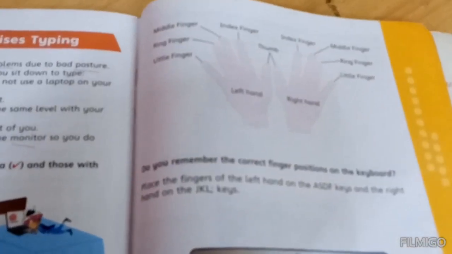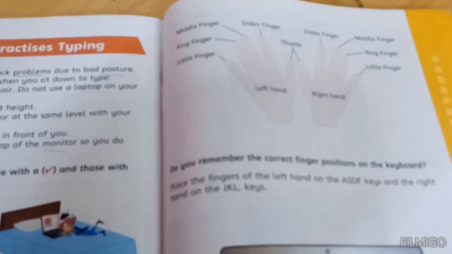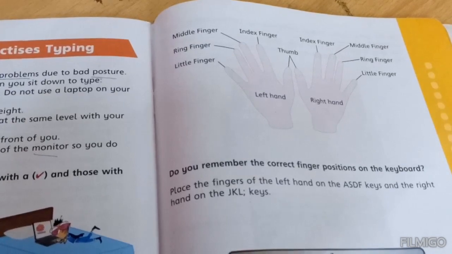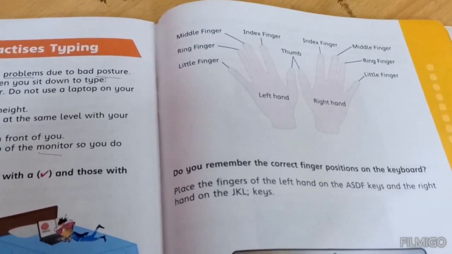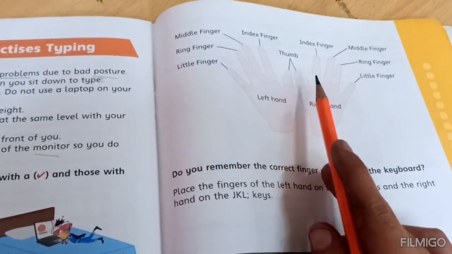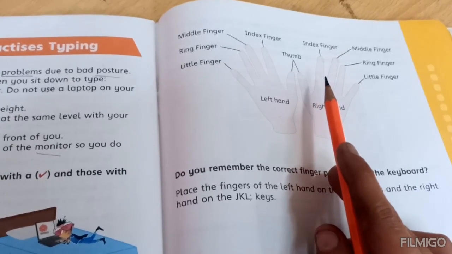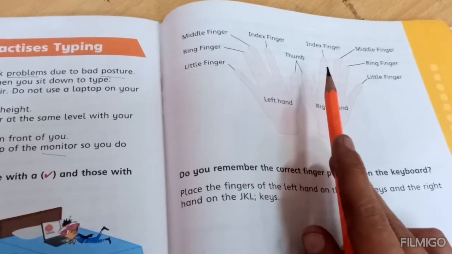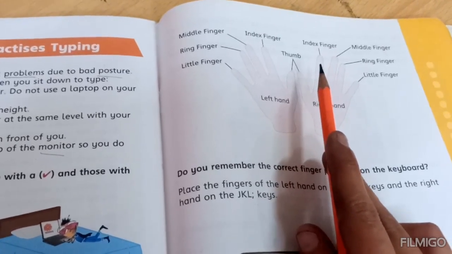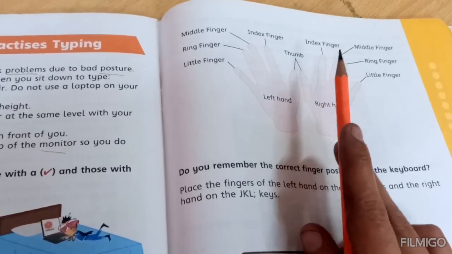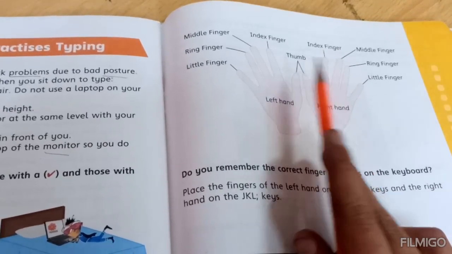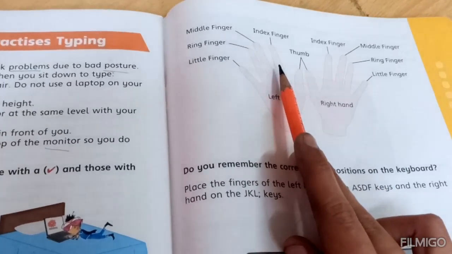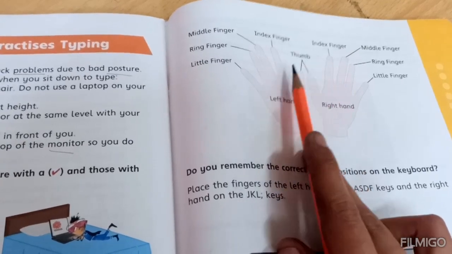Now it's your page number 60. These hands identify the names of the fingers: these are your index fingers, and we learned before that index fingers are used for the G and H keys. When we stretch our index finger upward, then we press the R, T, U and Y keys. Very good. And the middle fingers of both hands are used for E and I. Very good.